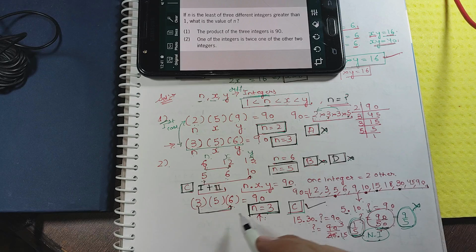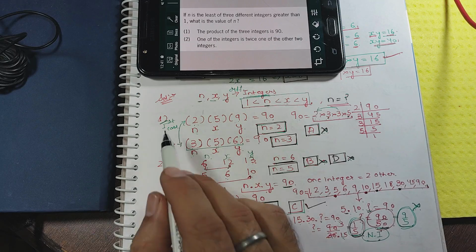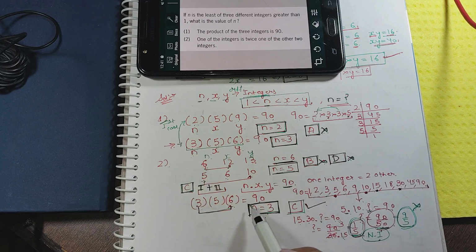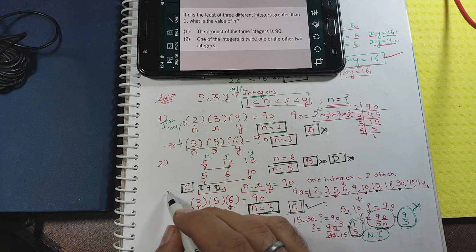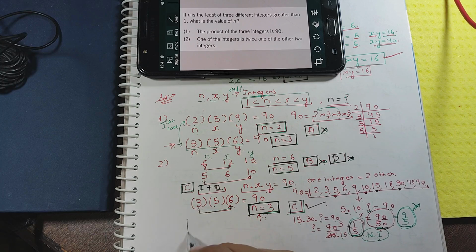So the only value that is possible, keeping both the statements, is when n is equal to 3, value of x is 5 and value of y is 6. So we are getting a single value of n which is 3. So we will say that statement C is sufficient to answer my question, that is by combining both the statements.